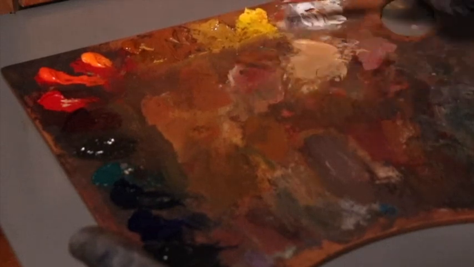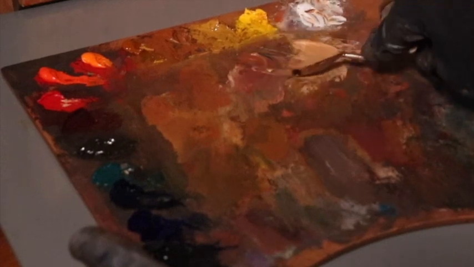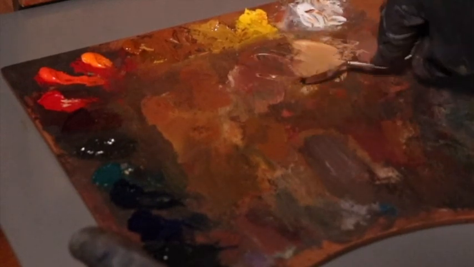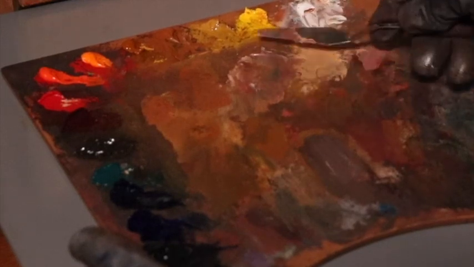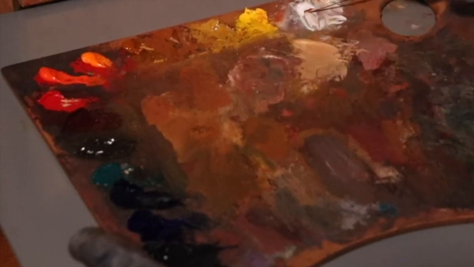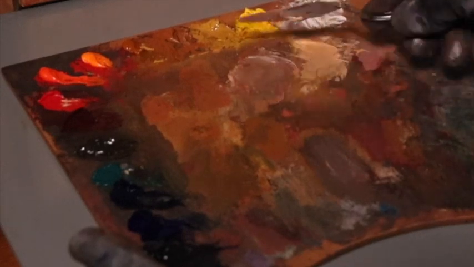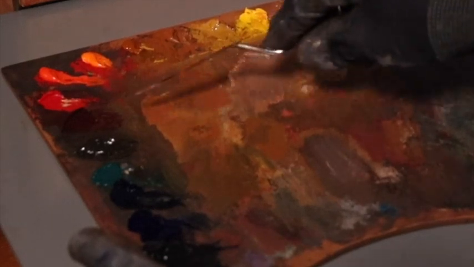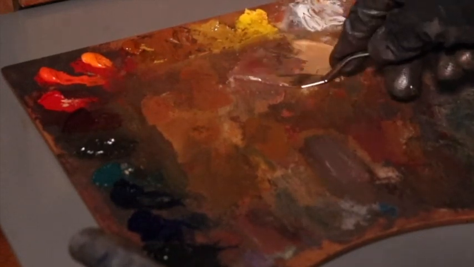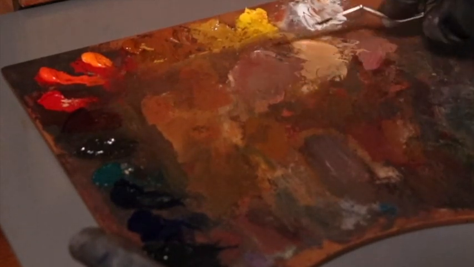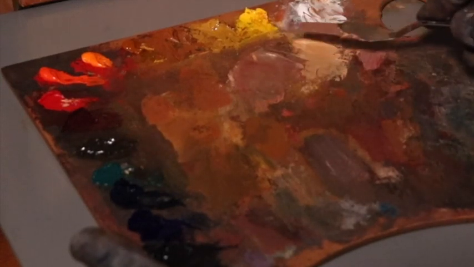Those two are complementary colors, so they will actually neutralize each other quite nicely into a really nice and simple skin tone. So a little bit more cadmium red. And there you go, very simple mixture there.